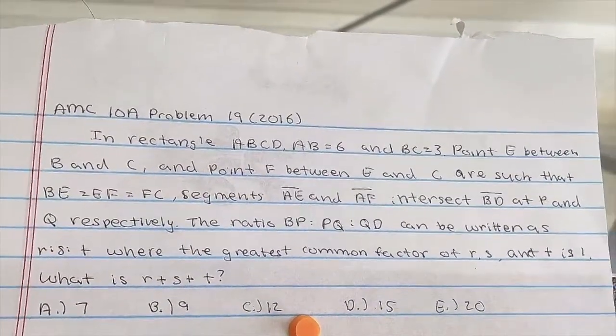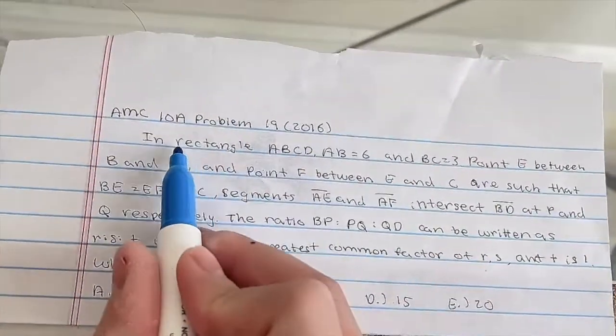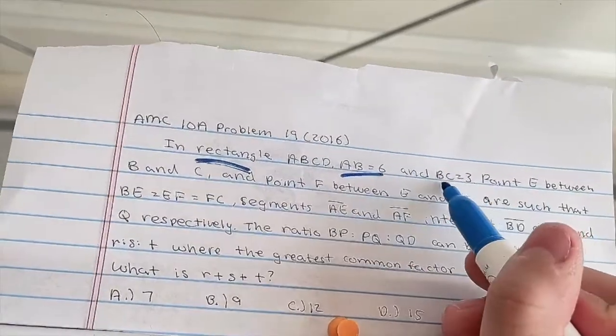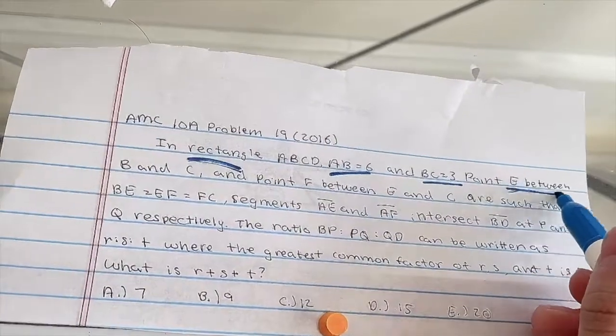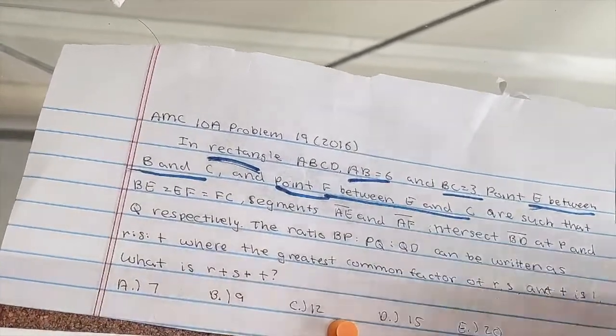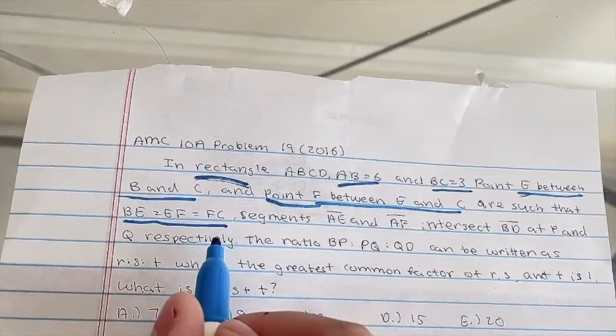Your answers are 7, 9, 12, 15, and 20. Let's take out the information that we need from this problem. This is a rectangle, and it gives you the side lengths, 6 and 3. Point E is between B and C, and point F is between E and C, and BE equals EF equals FC.